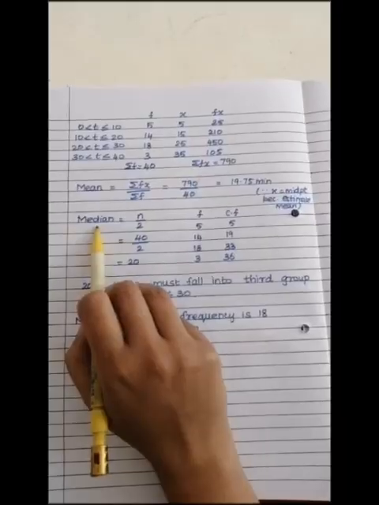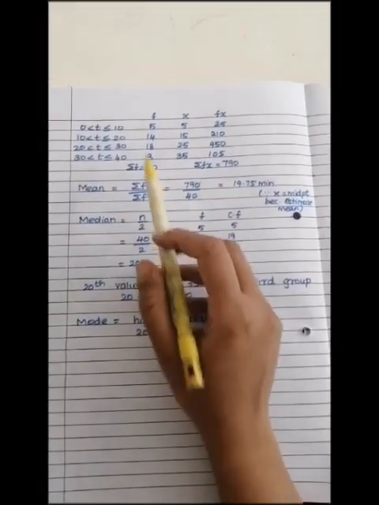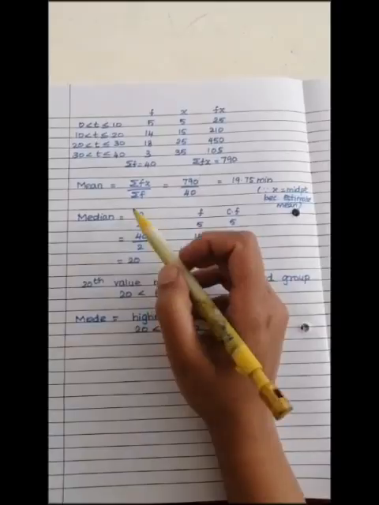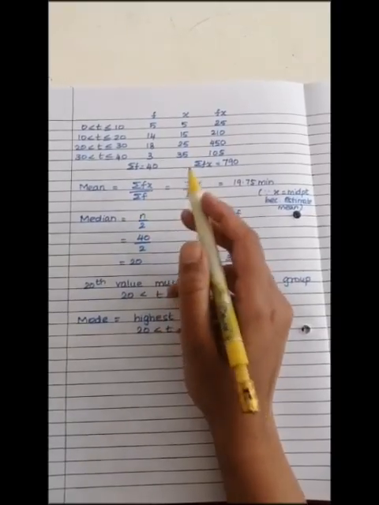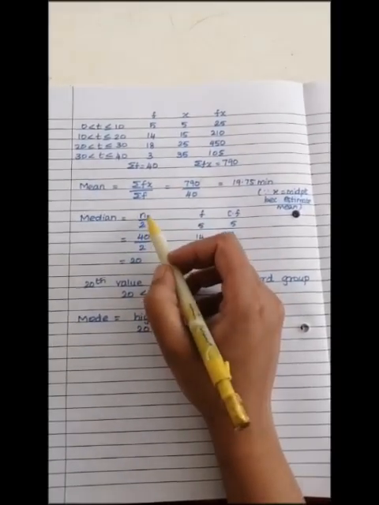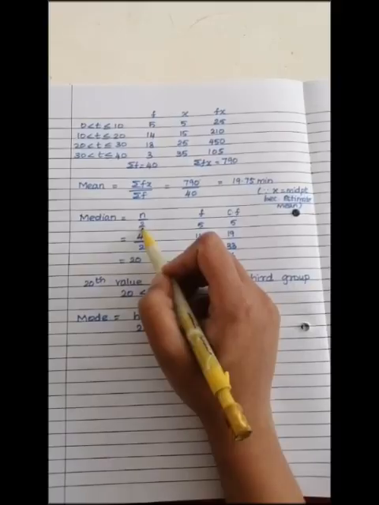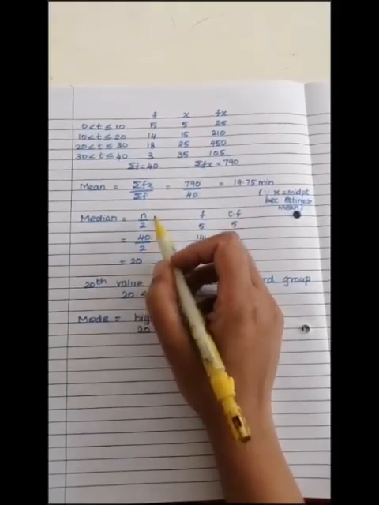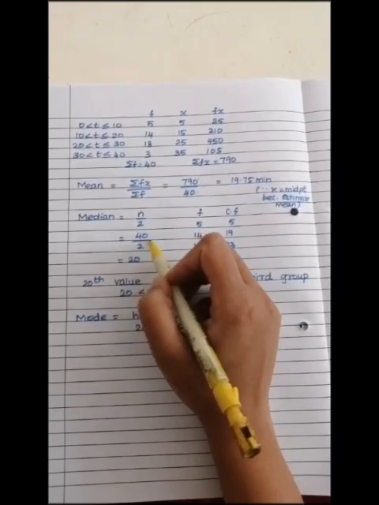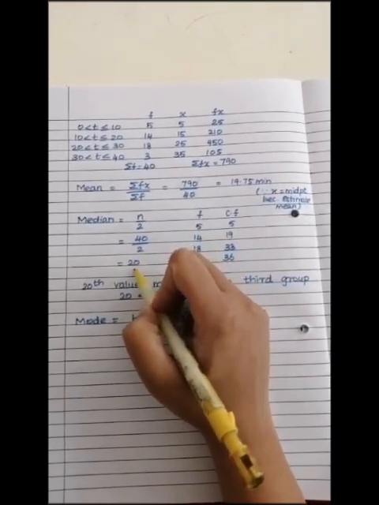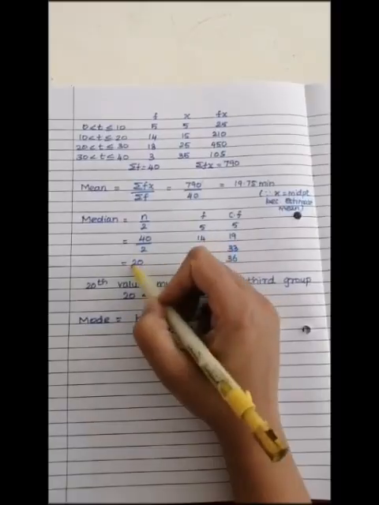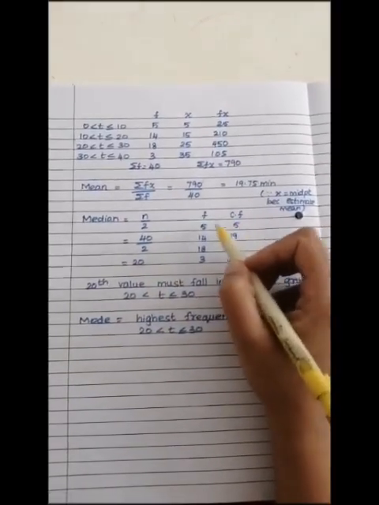Median value, median means here we have an even number of frequencies. So the formula will change for even and odd. Here n by 2 is the formula because it is an even number of frequencies. So n, the total number, is 40, divided by 2, we get 20. Here 20 occurs in the cumulative frequency.